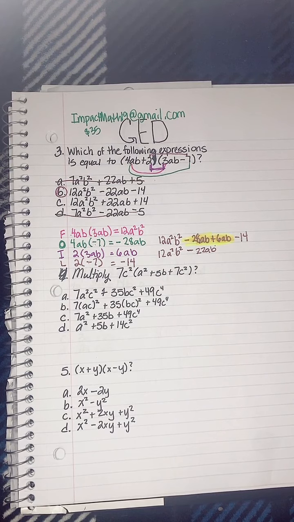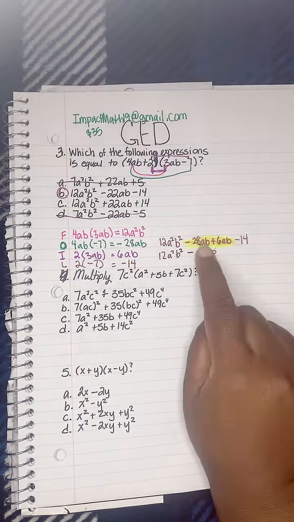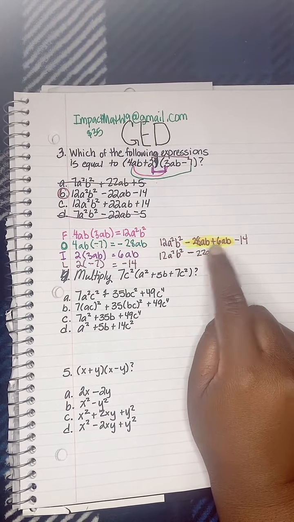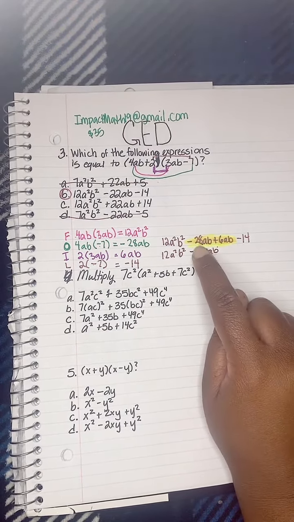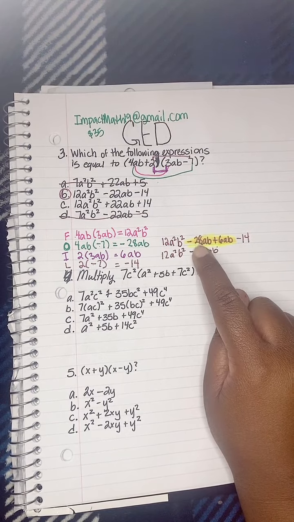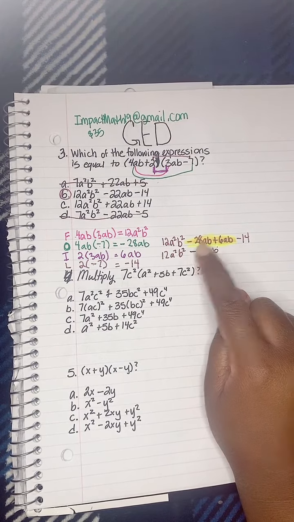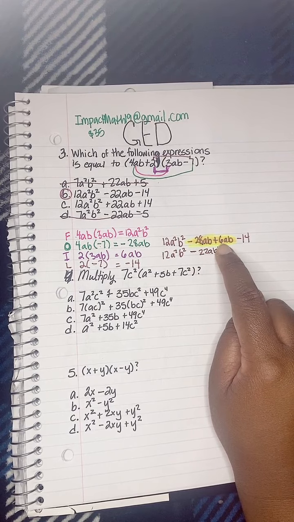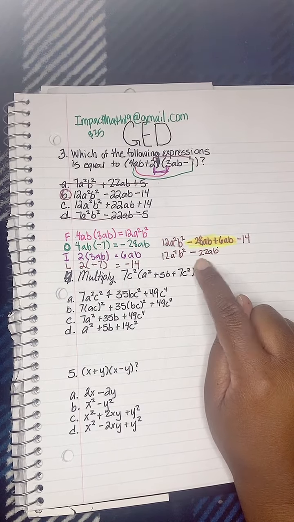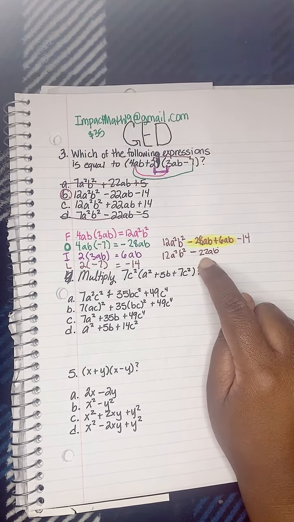Oh, somebody said, why isn't it negative 34 AB? Oh, wonderful, because both of these are not negatives. Since it's like somebody owes you $28 and then they paid you $6, well, they're just going to owe you $22 that's left over.